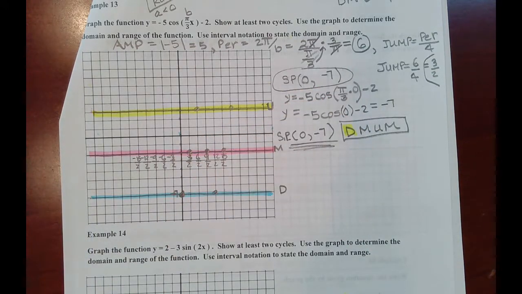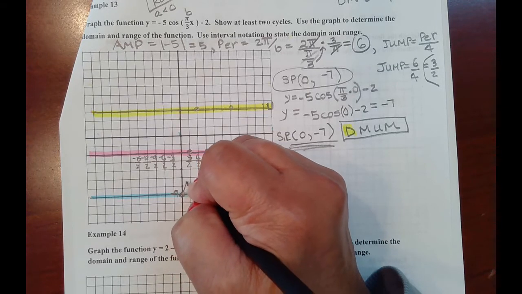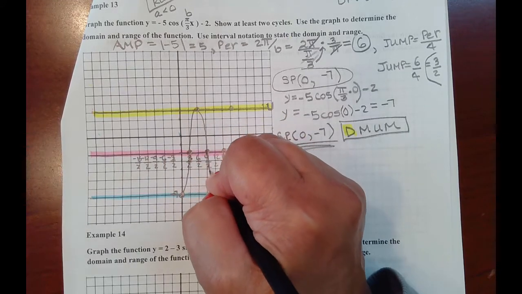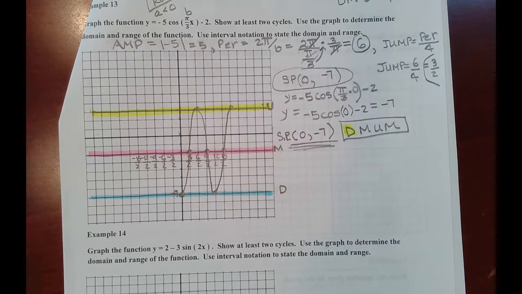So when you go to connect these, okay, and then you can get some action on the negative side, just to show some of those negative points.